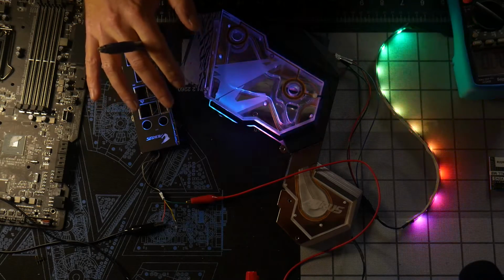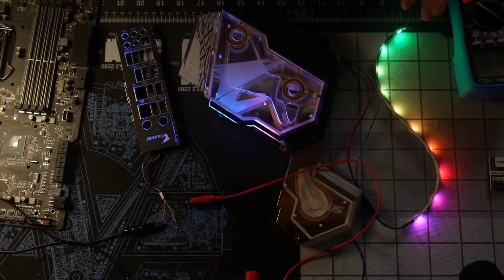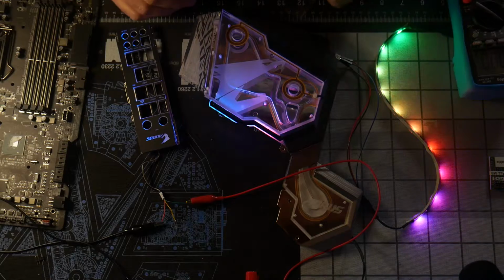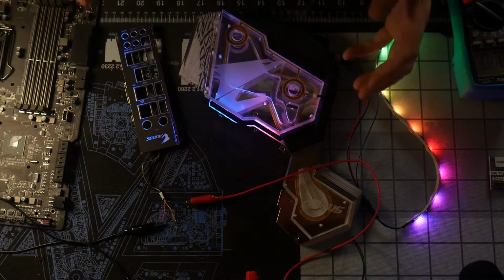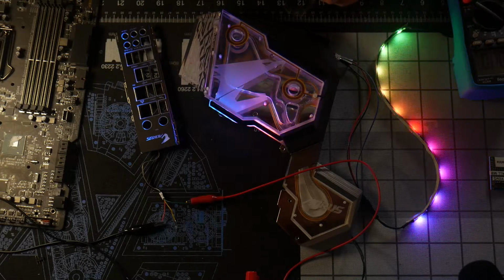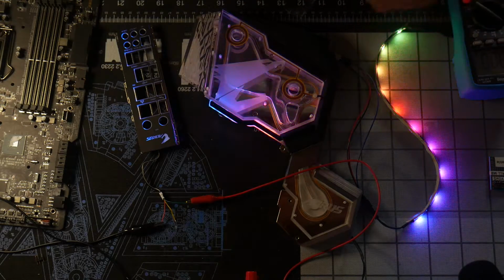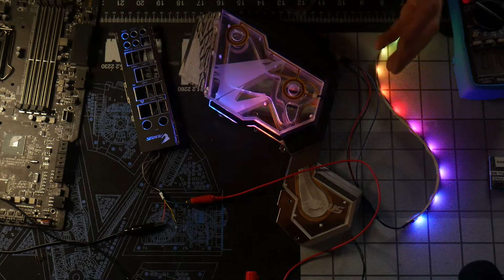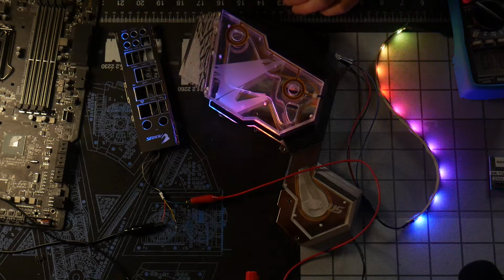Have you ever wanted to control all the LEDs from your computer with one software? Today I'm going to try to show you how this is potentially possible with a lot of products that are out there. Your motherboard, your graphics card. I won't go into mice and other things, but this is really focusing on the motherboard and the GPU.